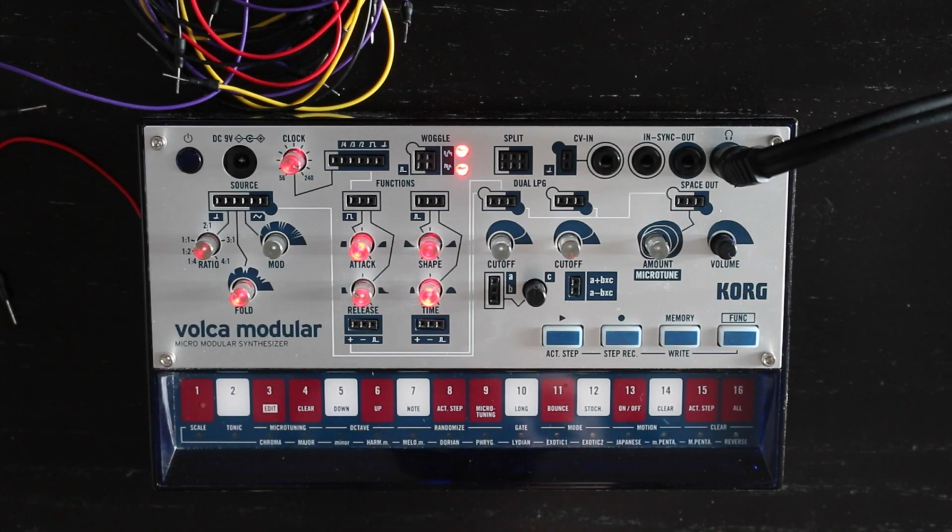Okay, so we've got a tutorial here on the Volca Modular. Volca Modular is a semi-modular synthesizer that features 8 modules and a 16-step sequencer. The synthesizer is inspired by the West Coast synthesis approach.